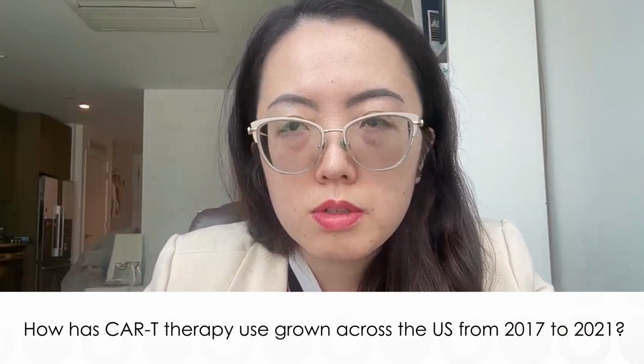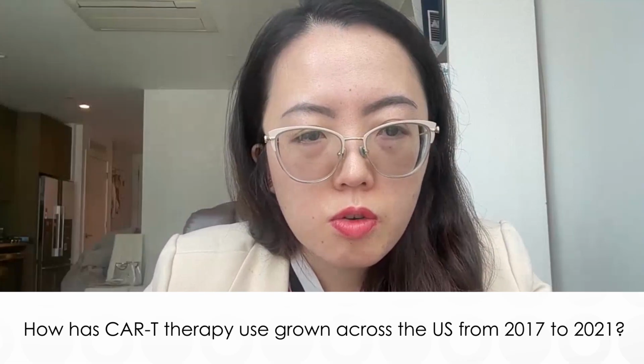The second goal is to characterize the subgroup patterns, the disparity across different age groups, race, hospital types, and regions. And last but not least, we also want to understand the trend and patterns of the adverse outcomes, CRS and ICANS, also using the inpatient population, and to study the cost and the length of stay.